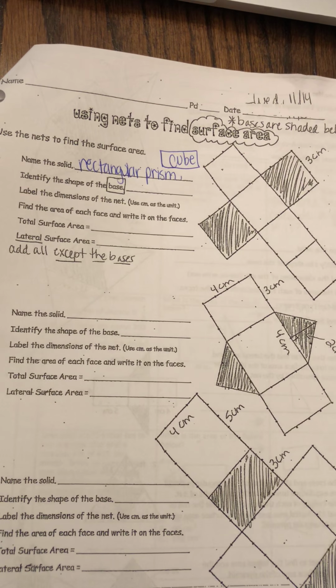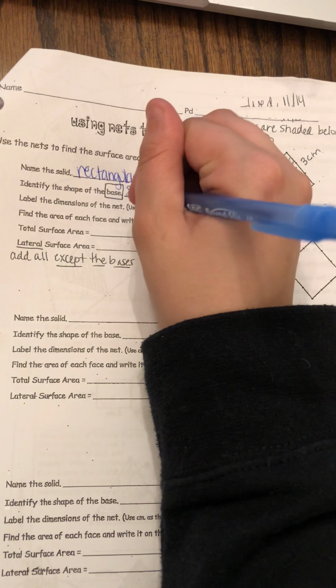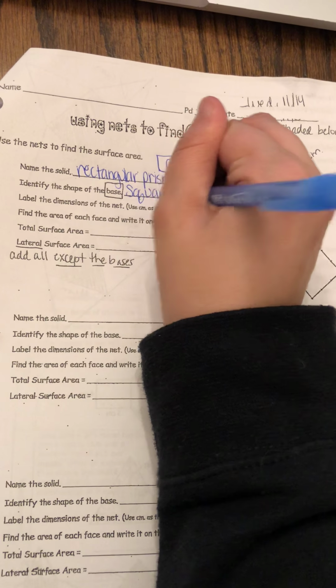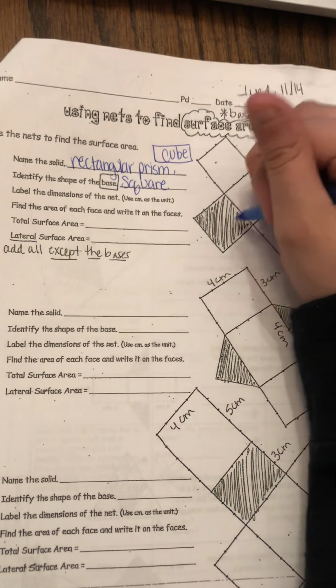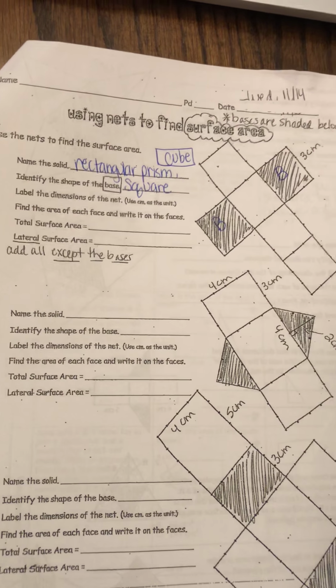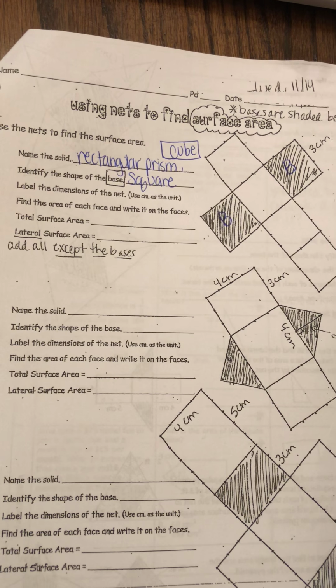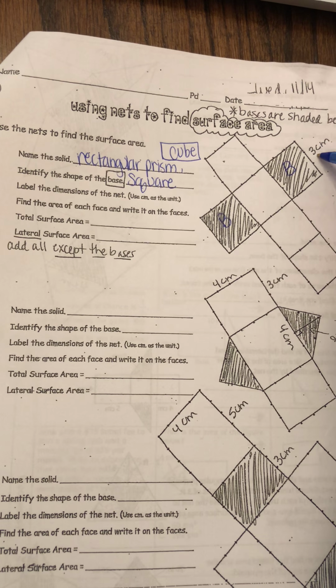All right, so identify the shape of the base. Well, the shape of the base is a square. And your bases are going to be labeled, all right? They're going to be highlighted, they're going to be shaded. And I want you to put a big capital B on your bases, right? So label the dimensions of the net. So what that means is that it's already been labeled right here.